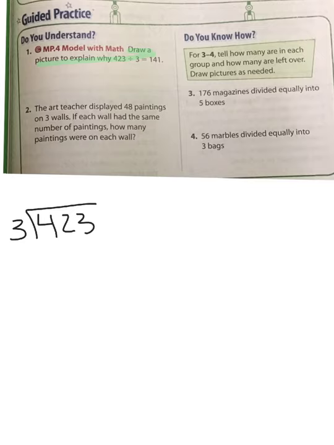First, we're going to divide. How many times can 3 go into 4? I know 3 times 1 is 3, and 3 times 2 is 6. Since 6 is too many, I know 3 can go into 4 only one time. Next, we multiply. What is 3 times 1? Well, 3 times 1 is 3.